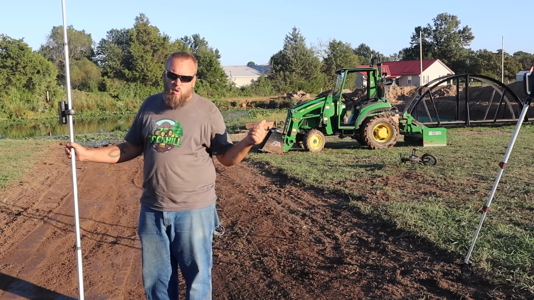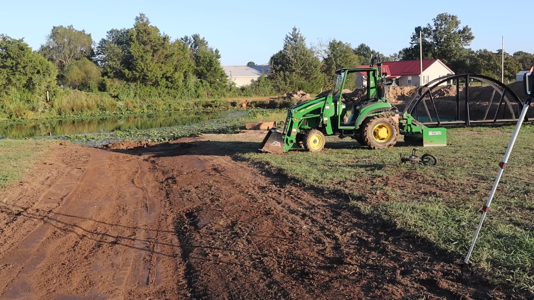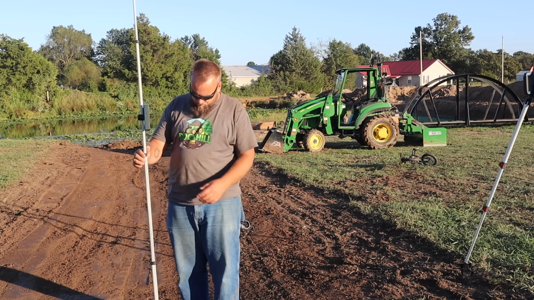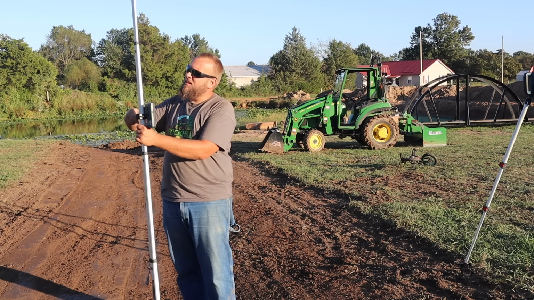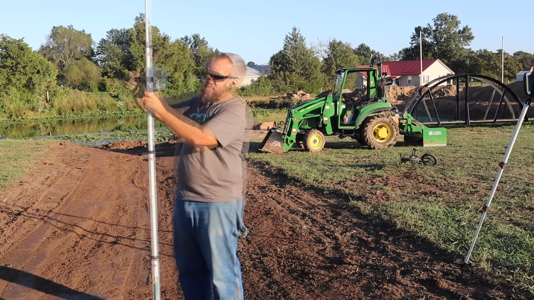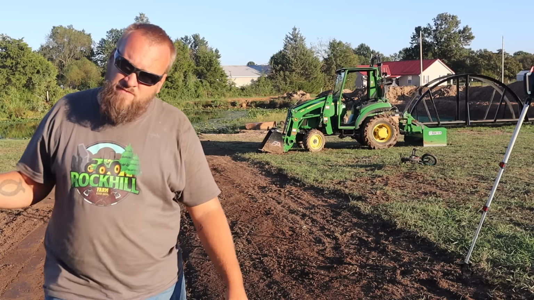So on that side of the swale, the stick's set at 5 foot. We'll check this side. That side is also at 5 foot. Now we'll come to the middle. We are at 6 foot 3 inches right here.